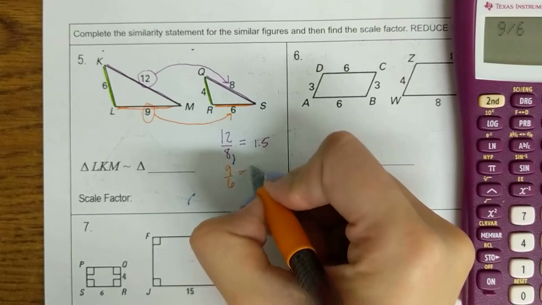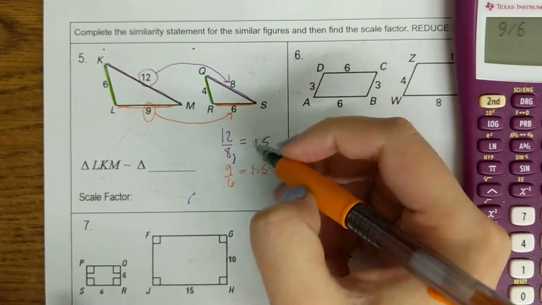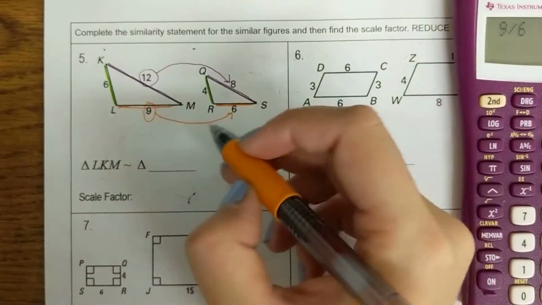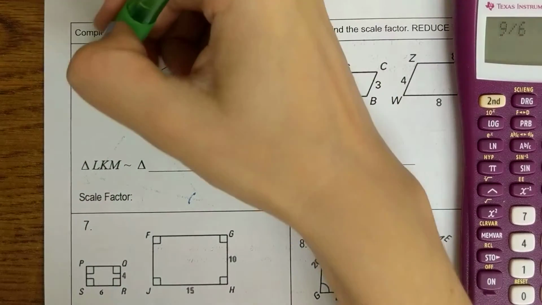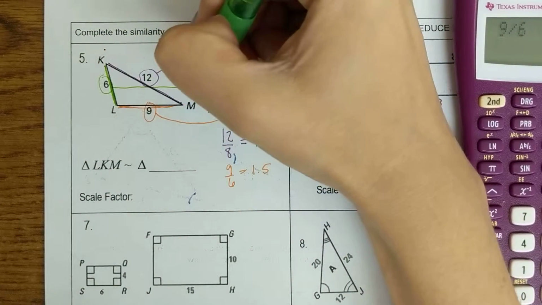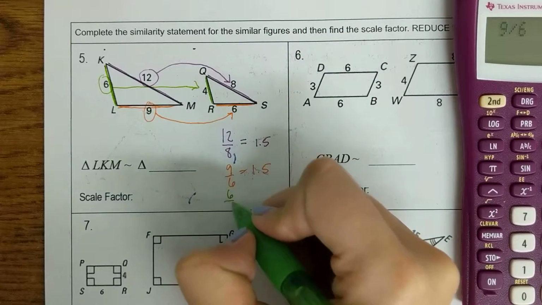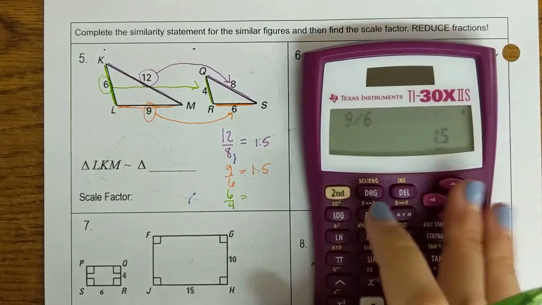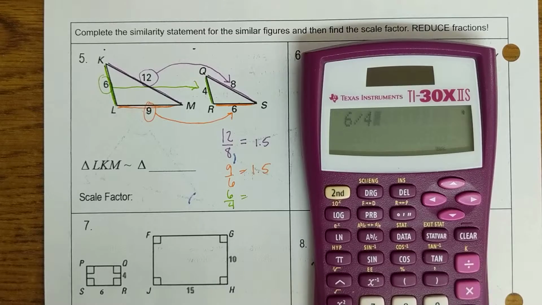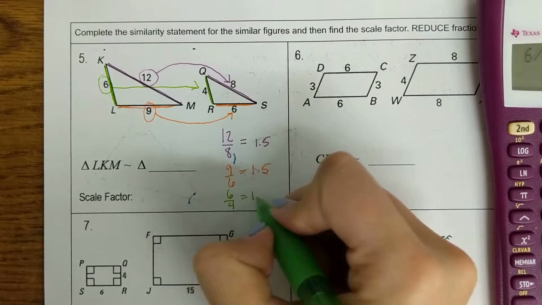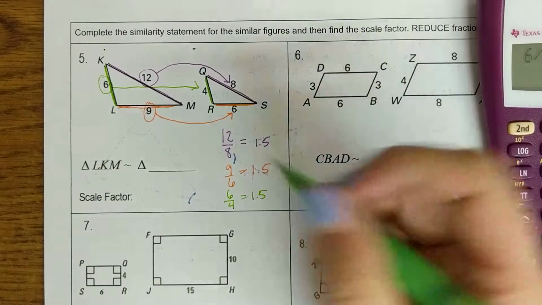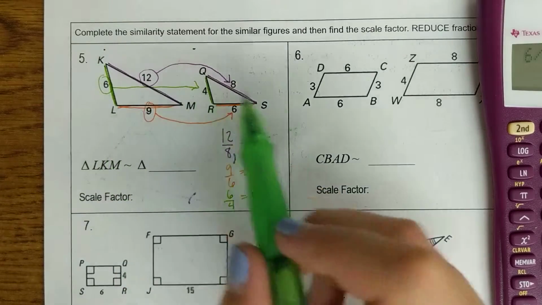Is also 1.5. And then 6 over 4 is also 1.5. Okay, so we colored the sides correctly.